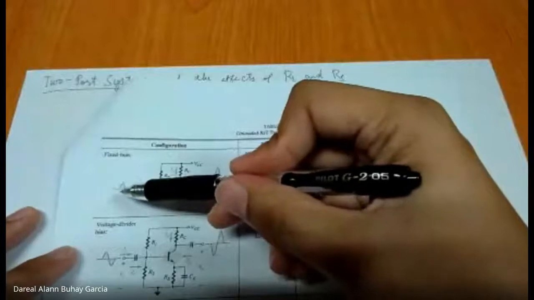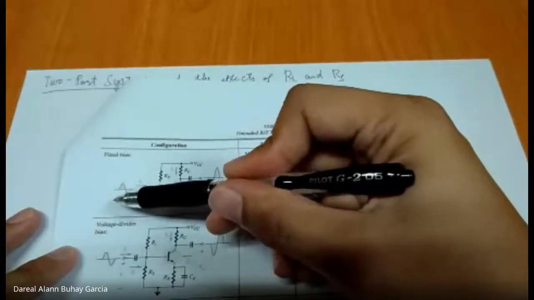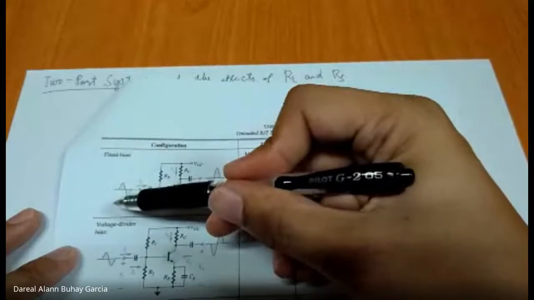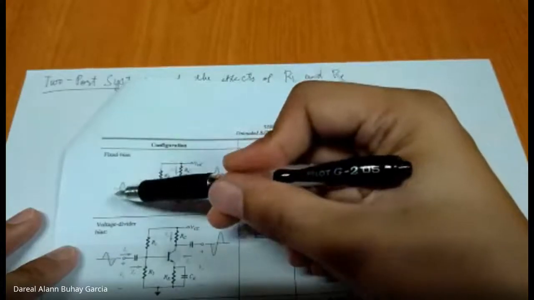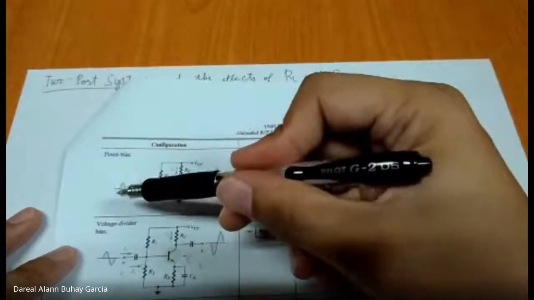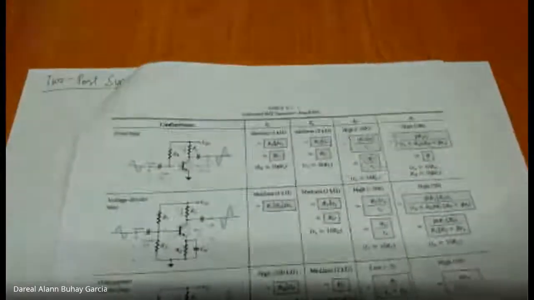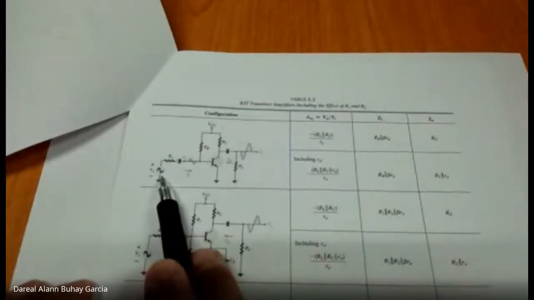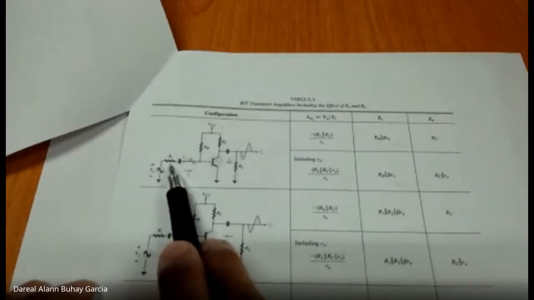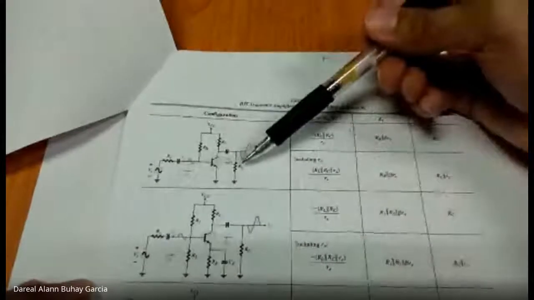And most definitely, our source would include a voltage signal source and a series source resistance, and a load. For the fixed bias configuration, this is the signal source, RS, the series resistance of the source, and the load.